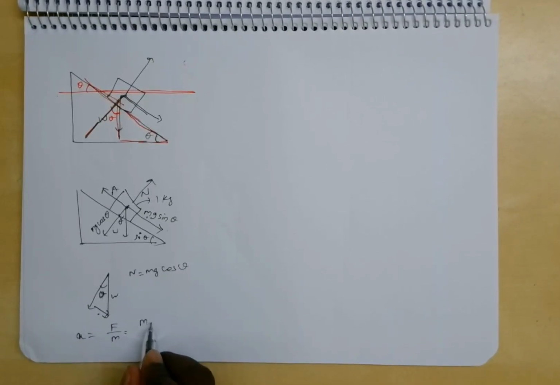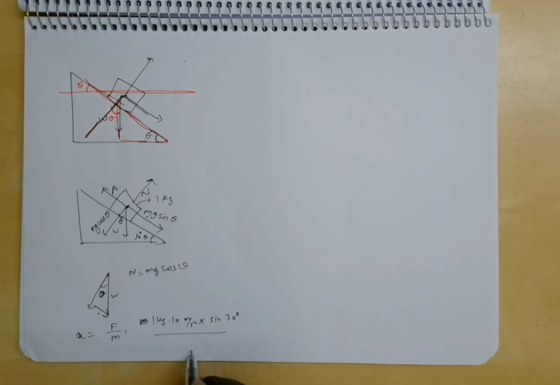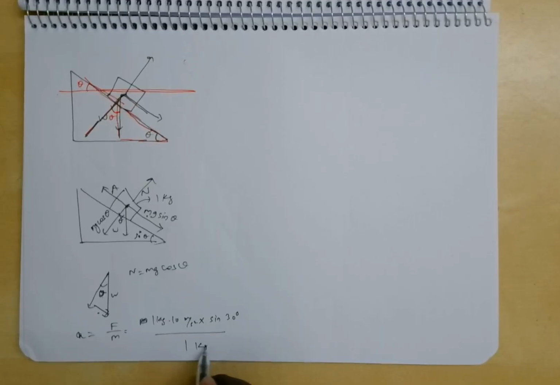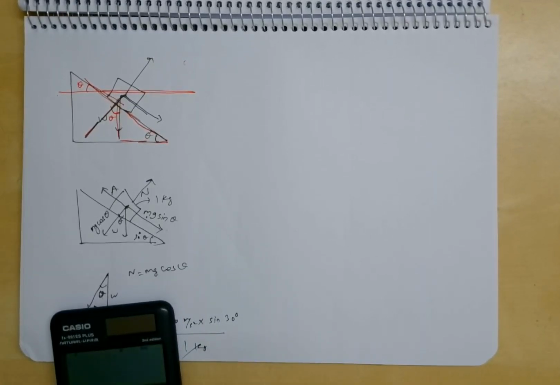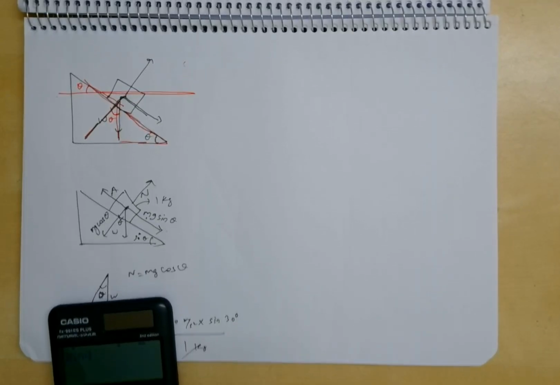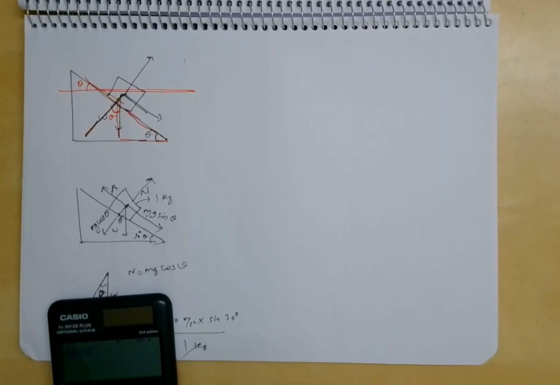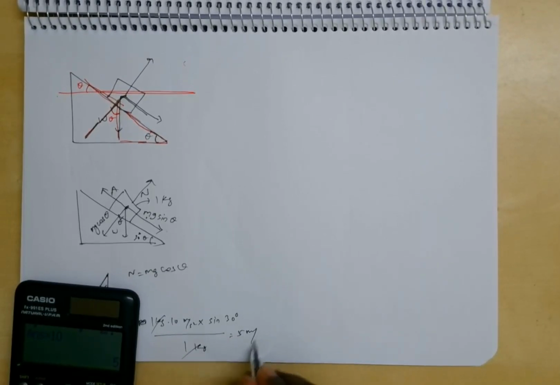So that is 1 kg into 10 meter per second square into sin 30 degrees divided by 1 kg. So you will get 10 into sin 30. So you will move with 5 meter per second square.